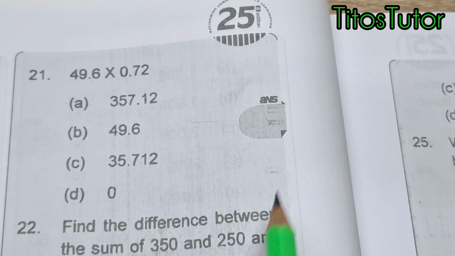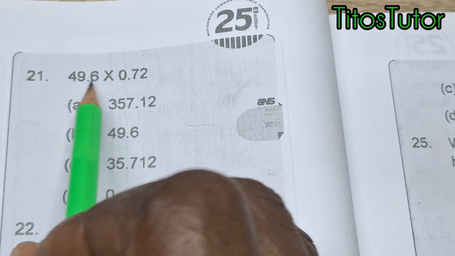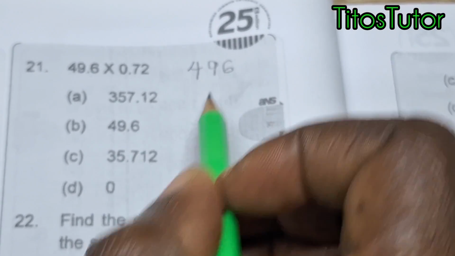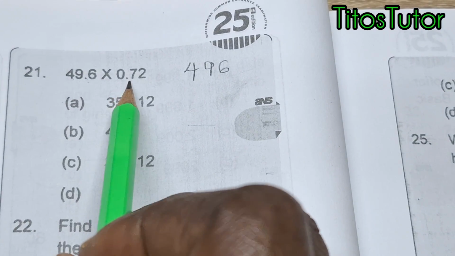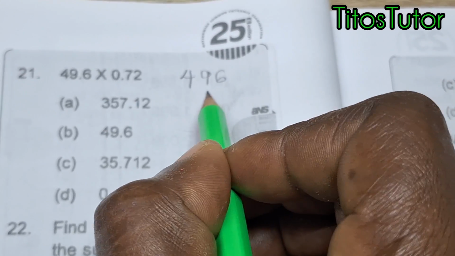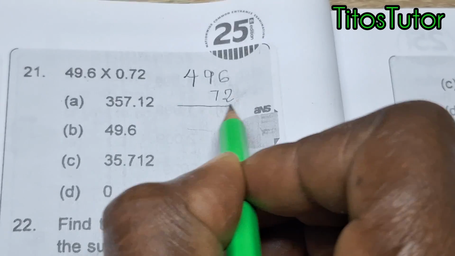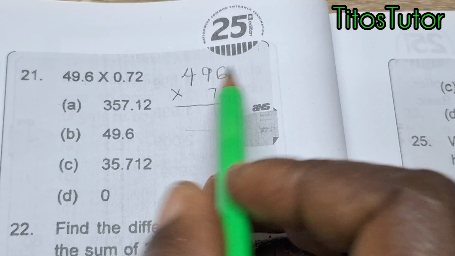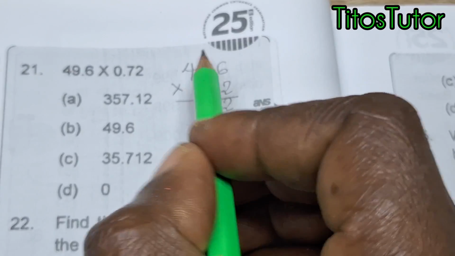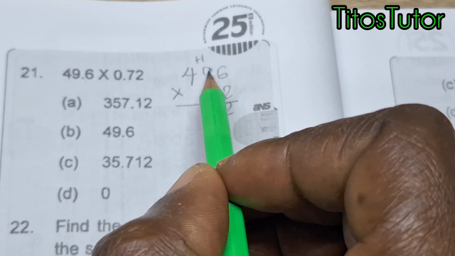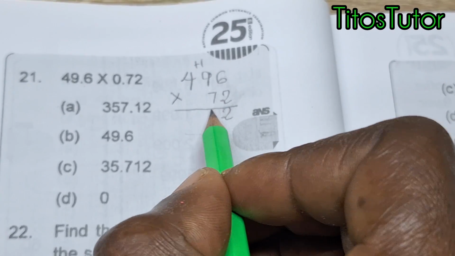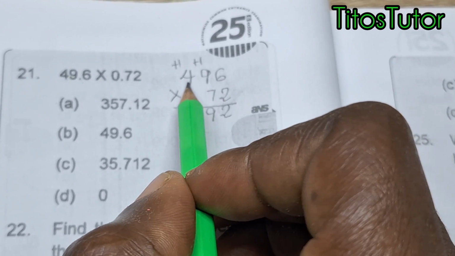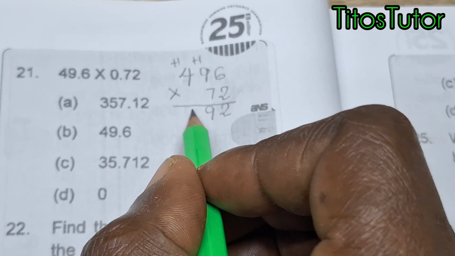So let's try it. Here is 49.6, which will be 496, ignoring the decimal point. And this is 0.72, ignoring the decimal point will just be 72. So I'm going to do a long multiplication without the decimals. Let's start. 2 times 6 is 12, write down 2, plus 1. 2 times 9 is 18, 18 plus 1 is 19, write 9 plus 1. 2 times 4 is 8, 8 plus 1 is 9.